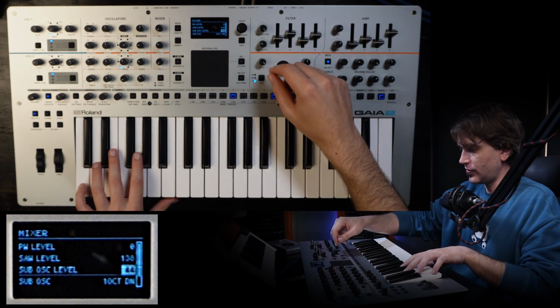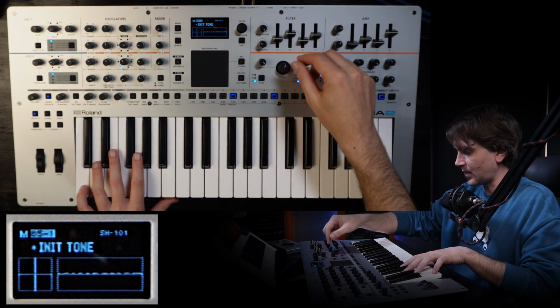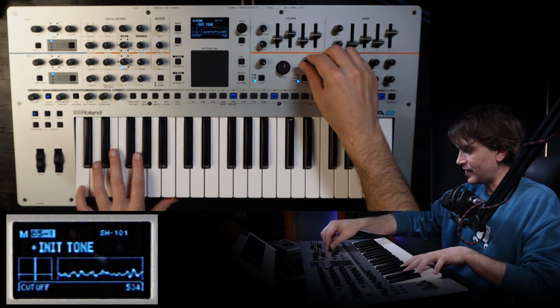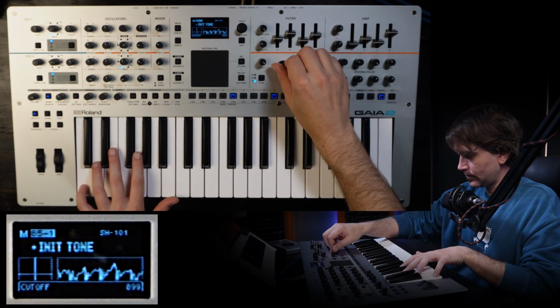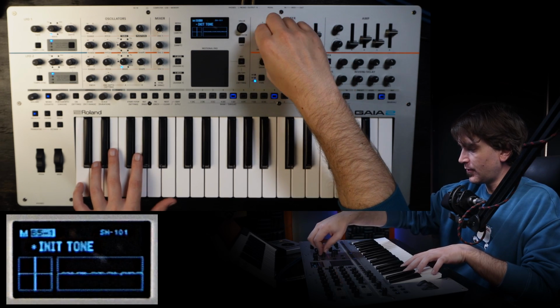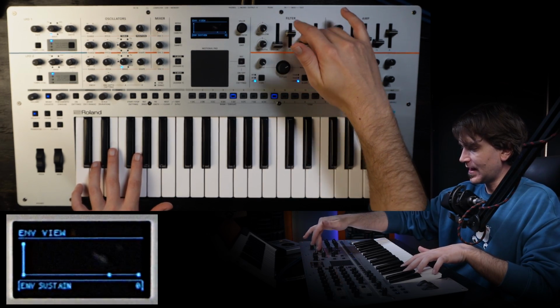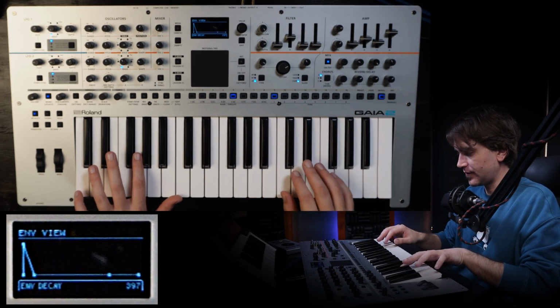Cool. Okay, so now let's move on to the filter. Like I said, with a filter, it's a little bit easier to understand because it's basically just cutoff and resonance that we generally know. Do you know what I mean? So here what I want to do is enable some envelope depth, and what this allows us to do is create some movement on the filter as we pluck the sound.